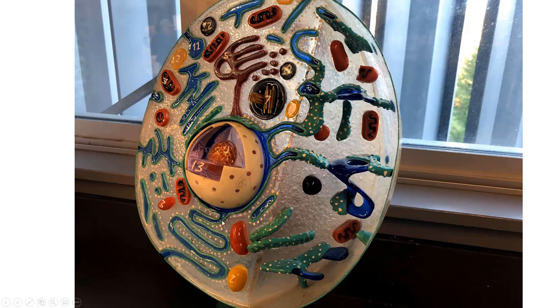So as far as starting with the nucleus, we've got the nucleus. You can see it's also a double membrane, so a lipid bilayer. There's nuclear pores to allow things in and out of the nucleus. And then there's a dark spot in the nucleus called the nucleolus.